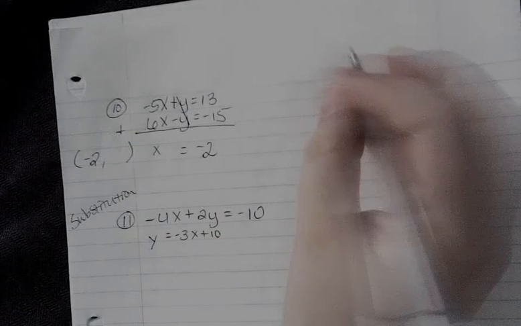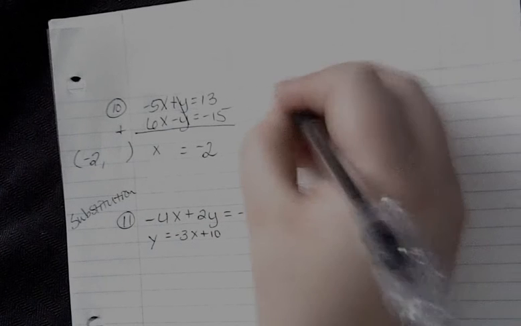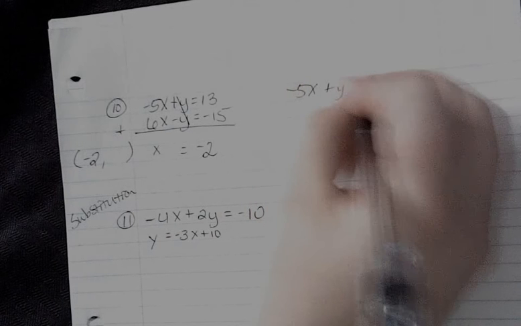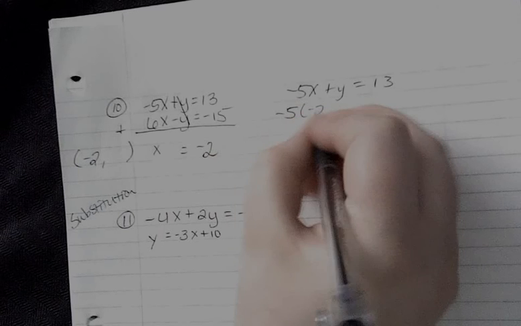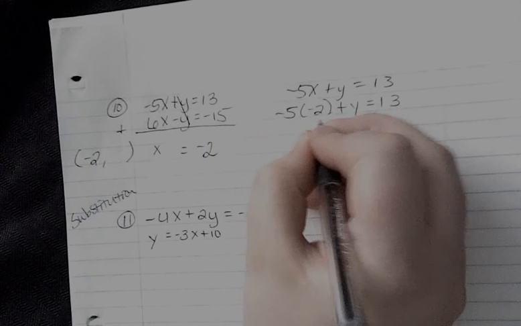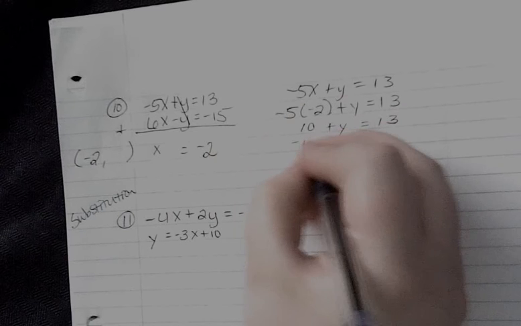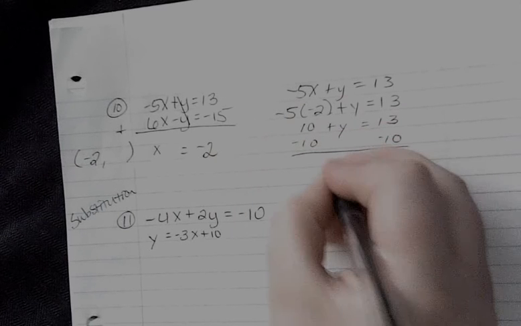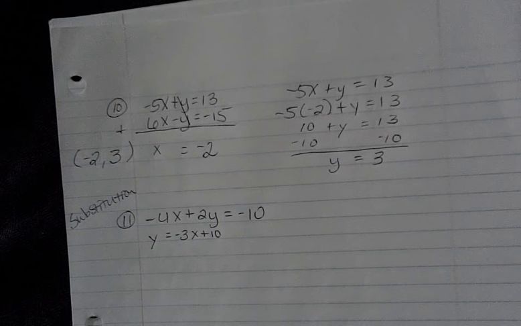Now we plug that negative 2 into somewhere into our equations. I'm going to choose the top equation. So x equals negative 2, so I'm going to plug the negative 2 into my x value. Negative 5 times negative 2 is a positive 10. Subtract 10 from both sides to get y equals a positive 3. So that is the last problem we are going to do regarding the addition or elimination method.